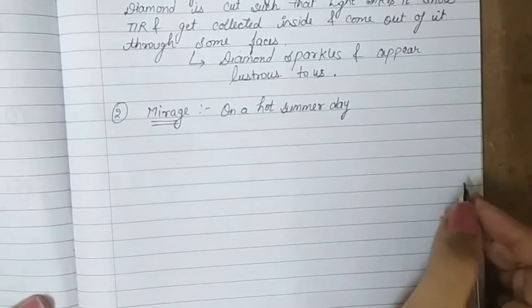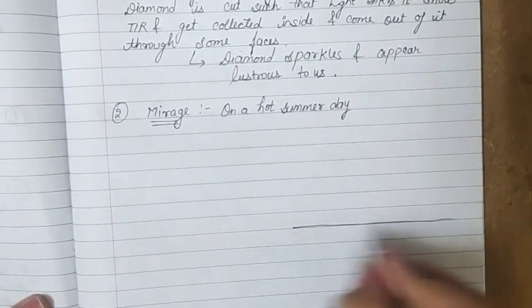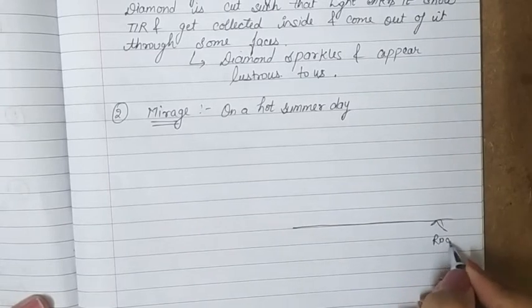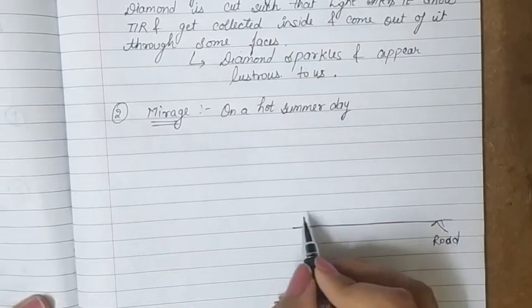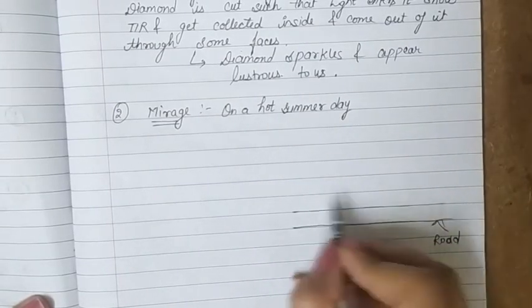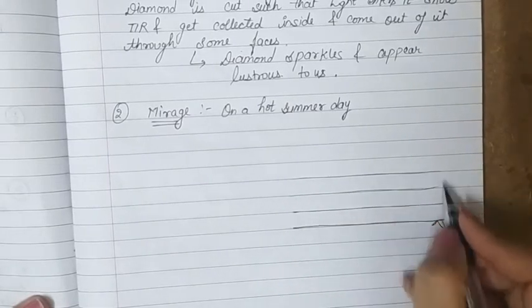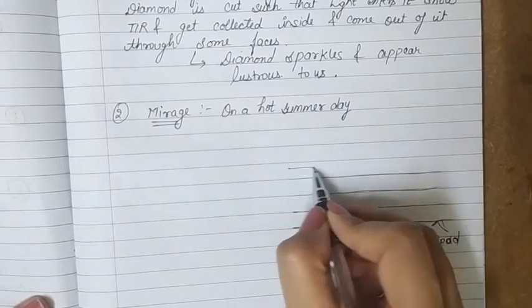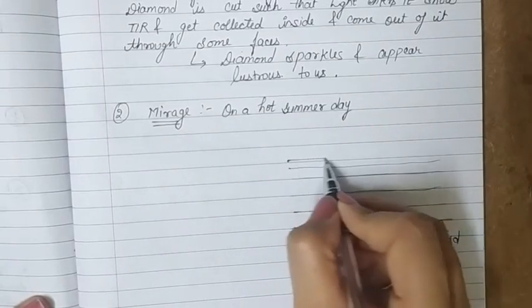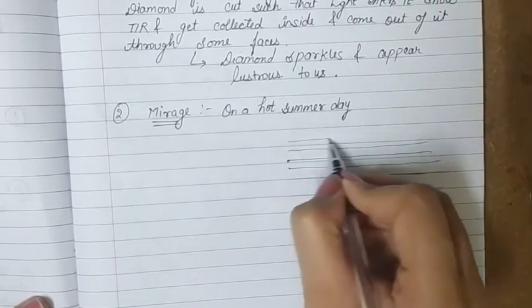Suppose this is the road and we are traveling on it. The layers of atmosphere or air near the surface are rare because their temperature is high, while as we go up, the air gets colder, or we can say denser.